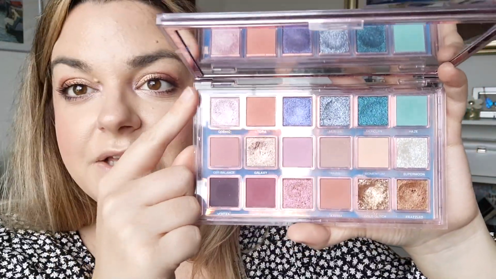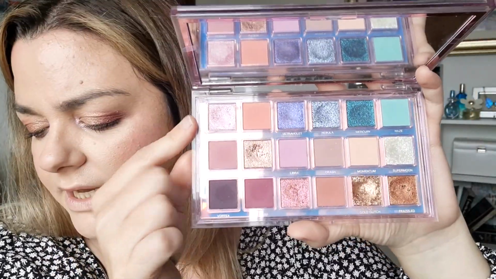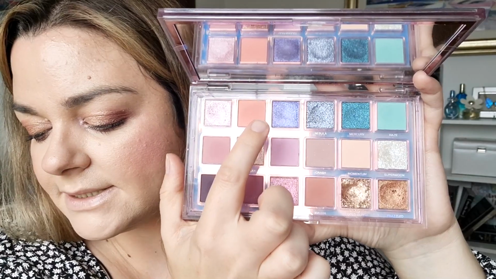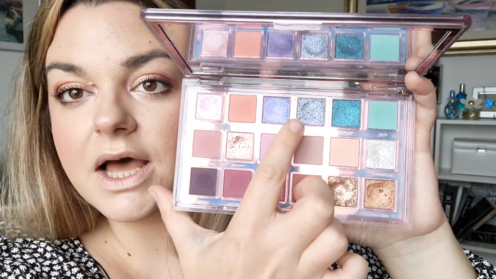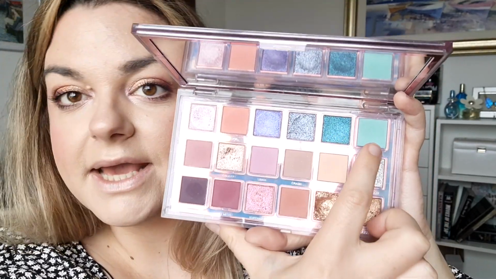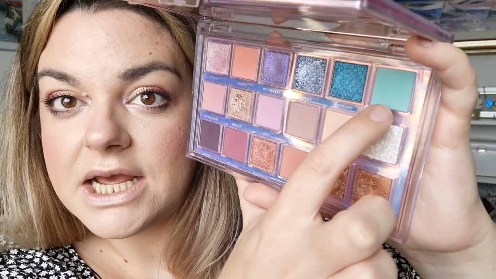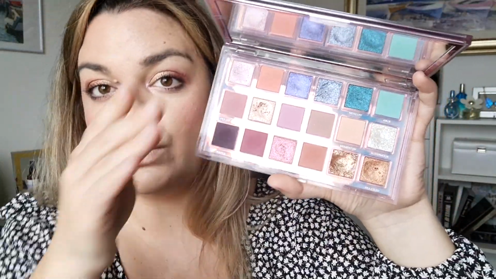Okay, this first one I used 4 times. I mostly use that as an inner corner, but really nice. The second one I've used twice. Ultraviolet I used 3 times. Nebula I used twice. Mercury I used twice. Haze was my focus shade. You can't really see any sort of disturbance in there, but I did use it 4 times.